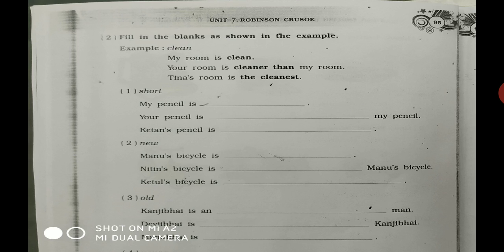The second sentence is your room is dash my room. Now here is a comparison between two rooms, your room and my room. So what will we do? Yes, we will write the comparative form of clean, but with the hint word. Which is the hint word? Then. Cleaner, then would be the answer.